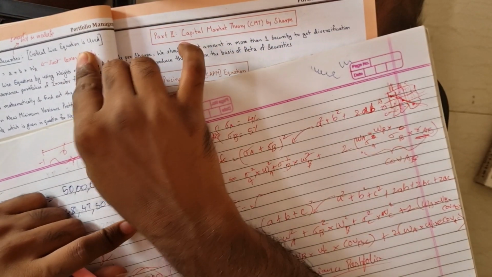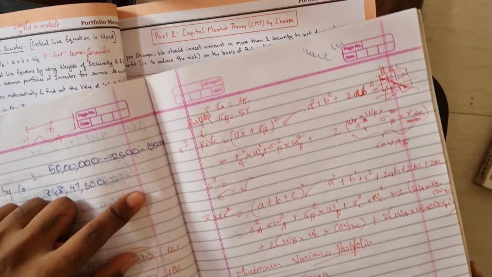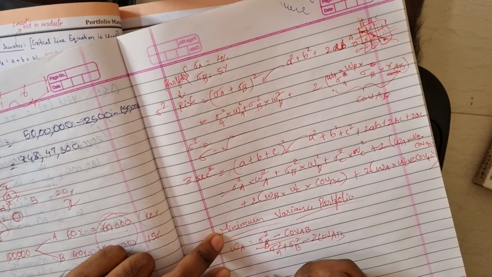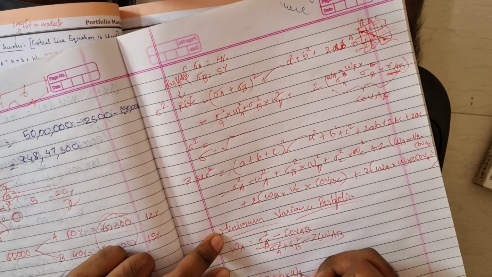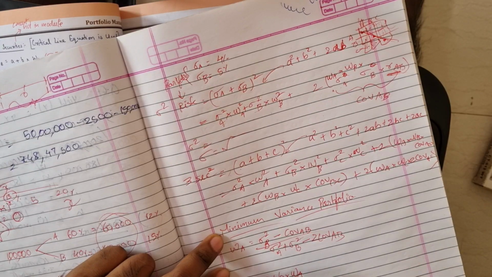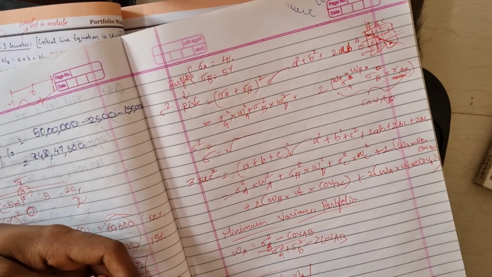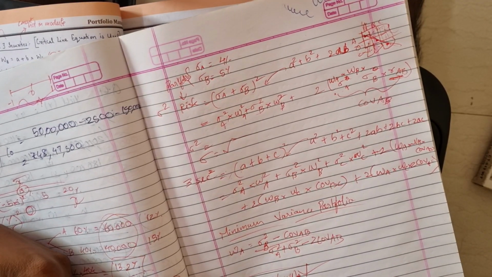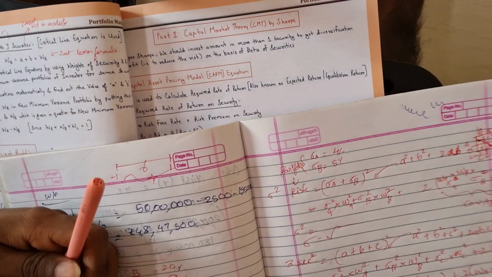We'll solve it with critical line equation, okay. What is critical line equation? It is, if you want weight of B is equal to A plus B into weight of A, okay. This is the formula we are going to use, okay. I'm not going to explain the derivation of it, just remember the formula, okay. It is weight of B is equal to A plus B into weight of A, okay.